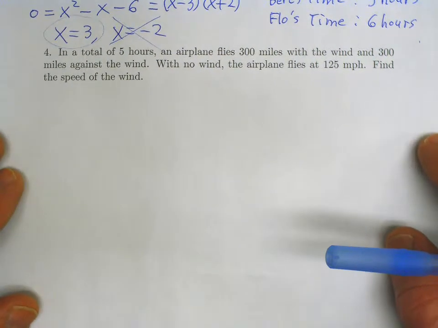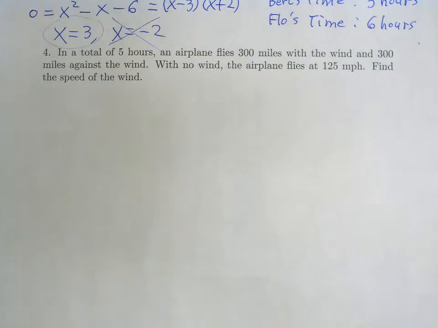So this one, in a total of 5 hours, an airplane flies 300 miles with the wind and 300 miles against the wind. Okay, so make sure that you catch what it's saying.